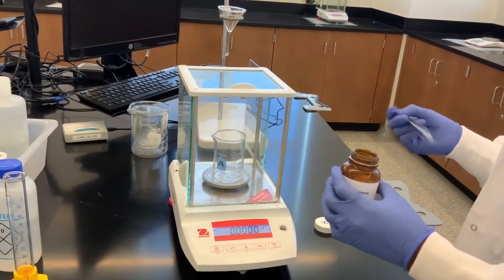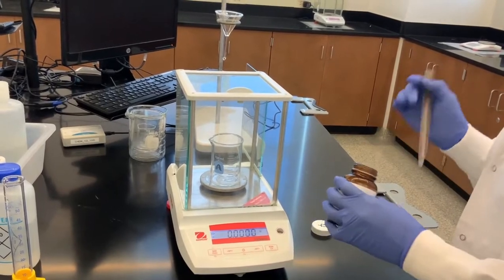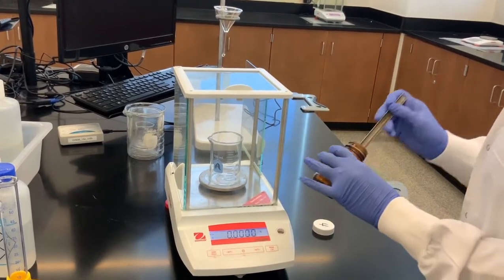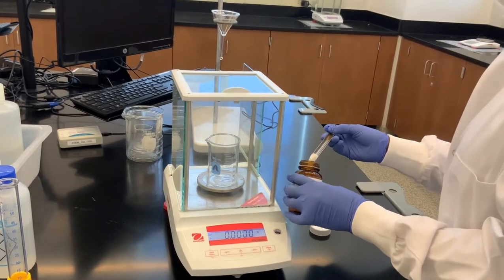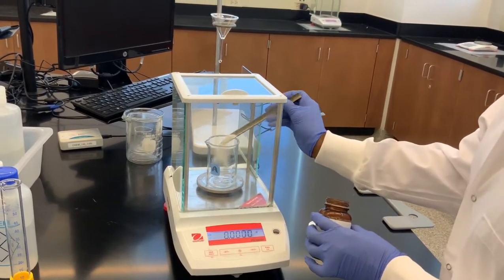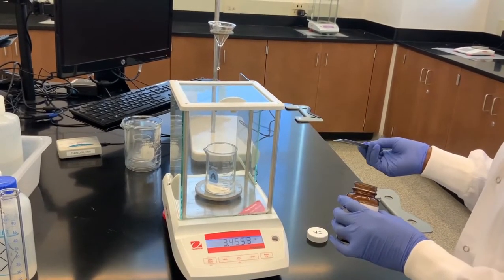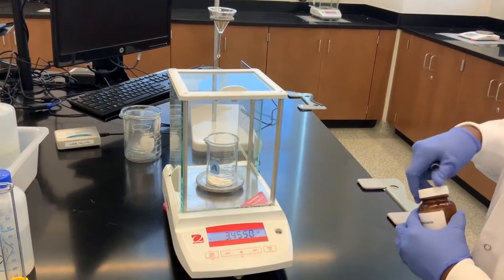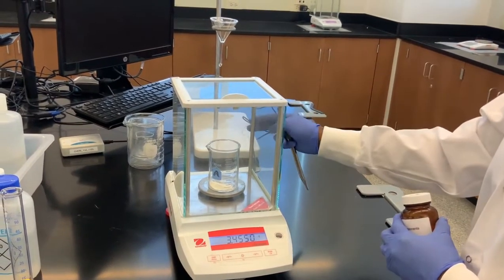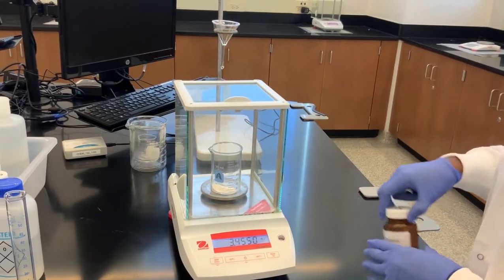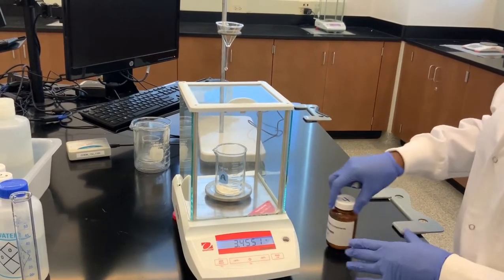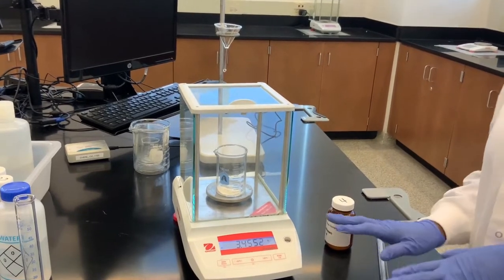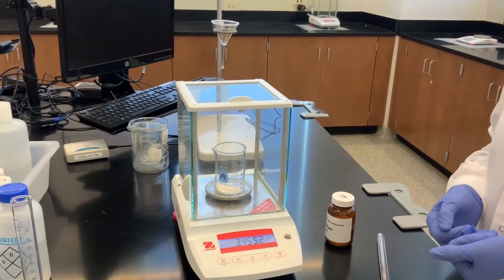It doesn't have to be exactly 3 grams, about 3 grams, but you need to record exactly what you take. Oh, I took 3.4. That's fine. I have more than enough here. 3.4500. So I have more than enough for my experiment, and I'll leave this mass as it is.